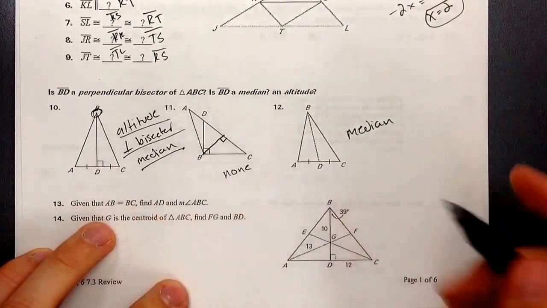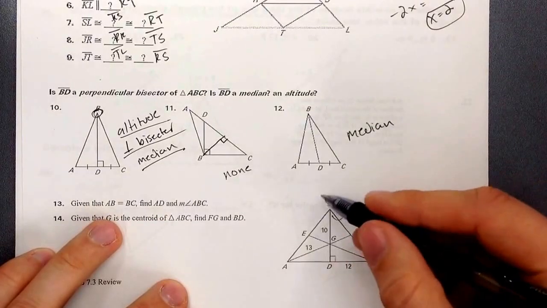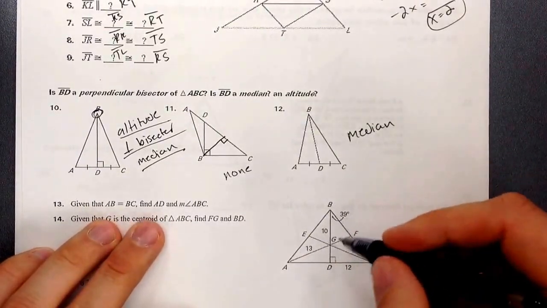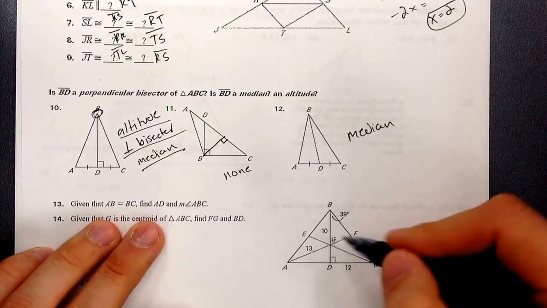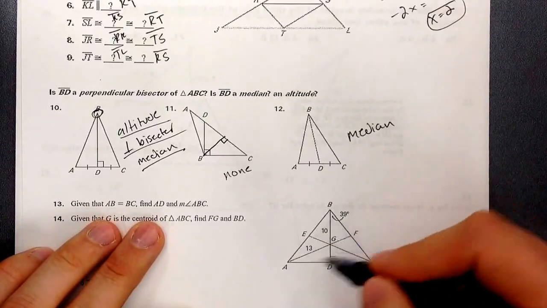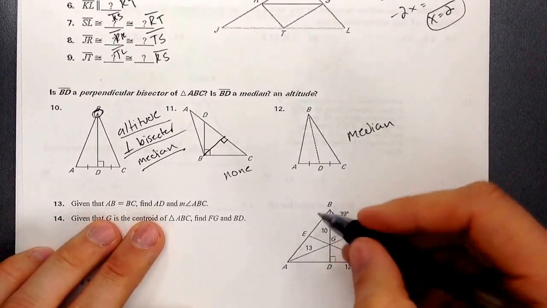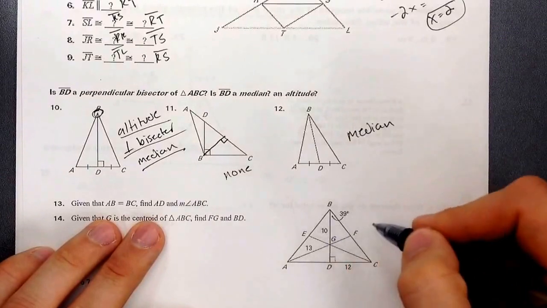These two, given that AB is equal to BC and AD, find AD and the measure of ABC. All right. So these two are going to be the same.